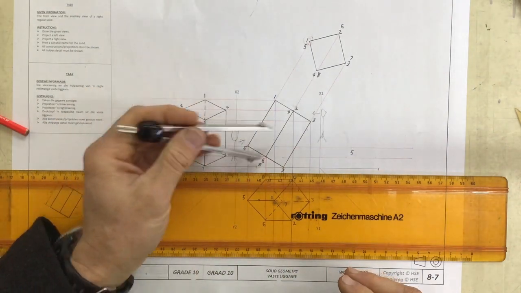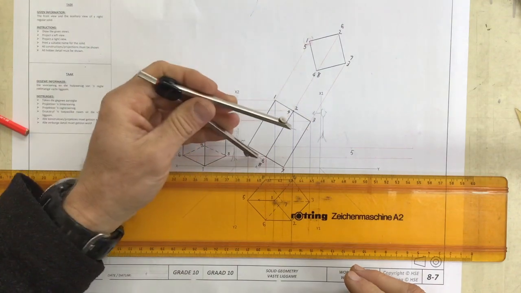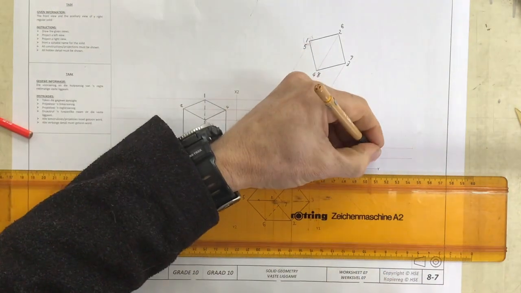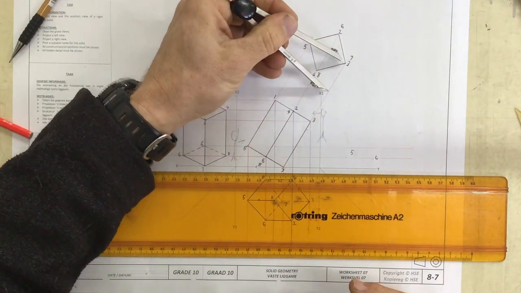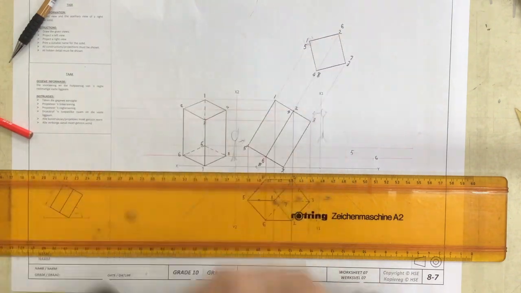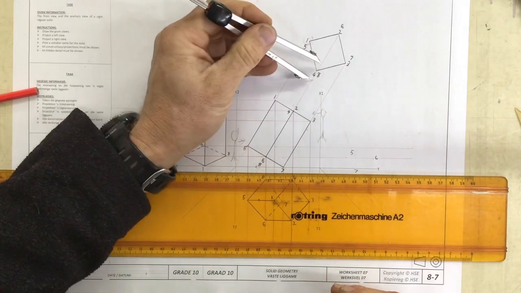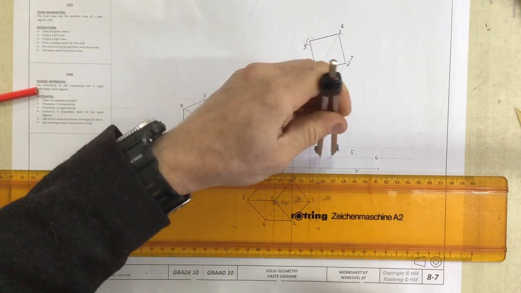Number 6. Go to find 6. Take it across new XY axis. Label it 6. Number 7. There's number 7. Take it across new XY axis. Drop it in. There is number 7. Number 8. Closer to the XY axis. Find number 8. Go across. There's number 8.